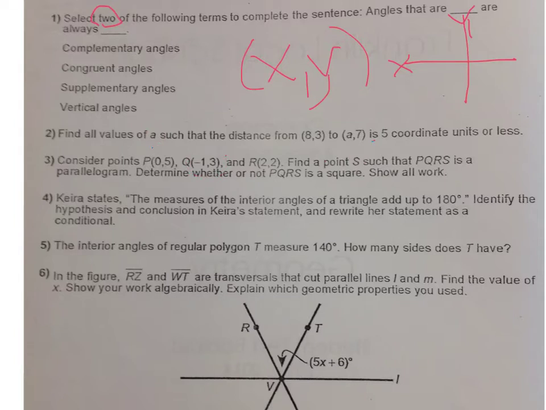And then now let's do the next one. Kiara states the measures of the interior angles of a triangle add up to 180. Identify the hypothesis and conclusion in Kiara's statement and rewrite her statement as a conditional.